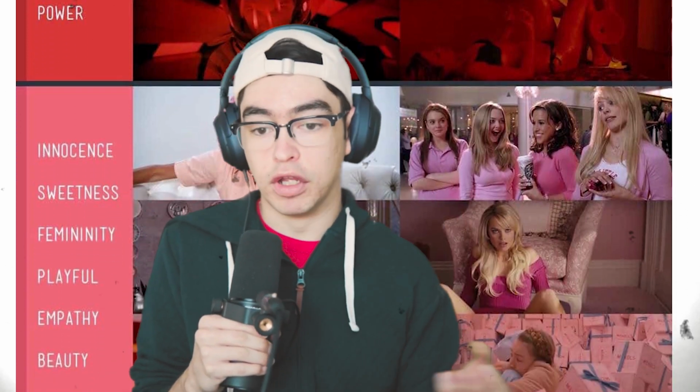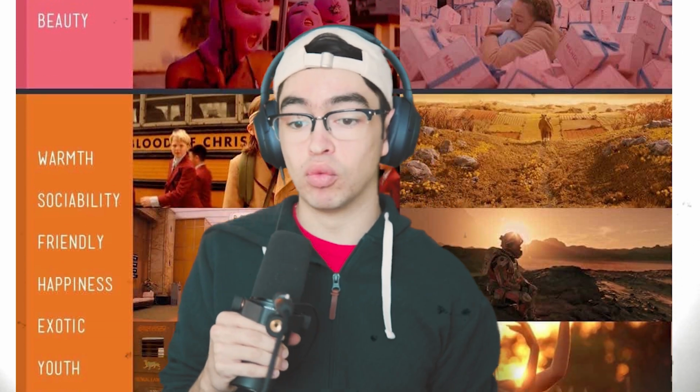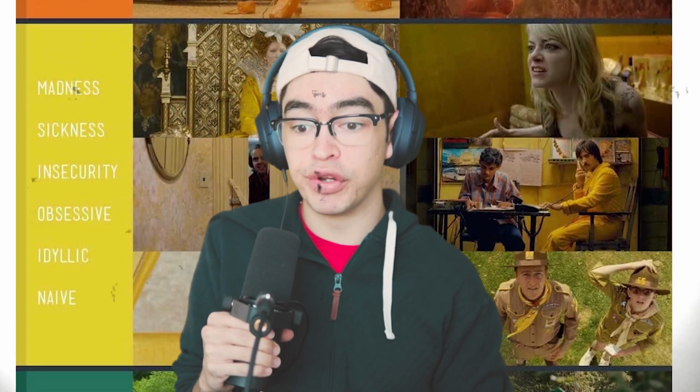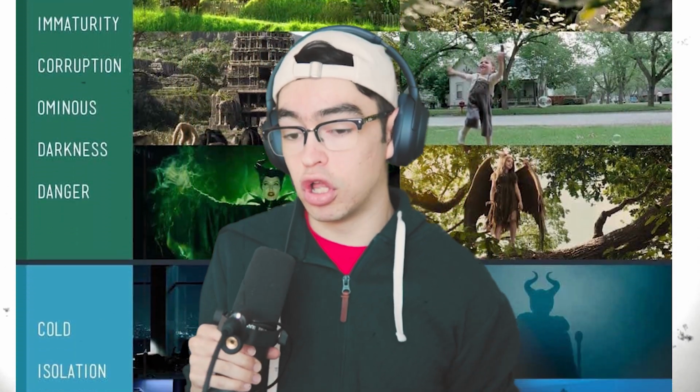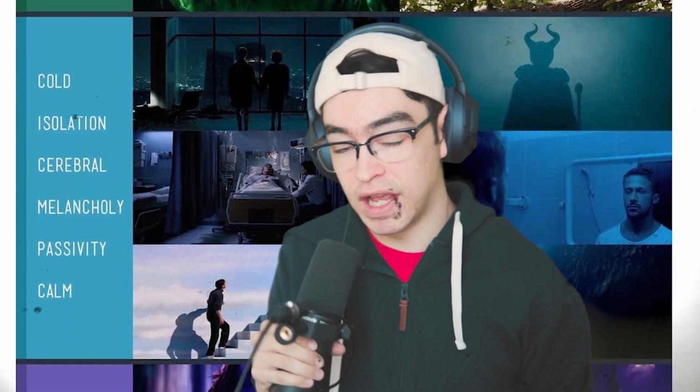So let's go over some quick examples of how colors can represent certain emotions. And again, I'll use Studio Binder's sheet example showing some of the psychology of colors in movies. First off, we're going to start with red, which can range from love to anger. Pink can mean empathy or beauty. Orange can mean warmth or friendly. Yellow can mean madness or naive. Green can mean nature or danger. Blue can mean cold or calm. Purple can mean fantasy or ominous.